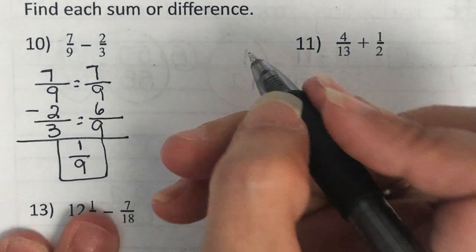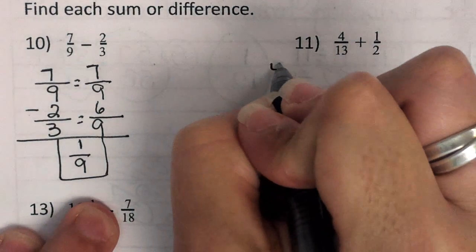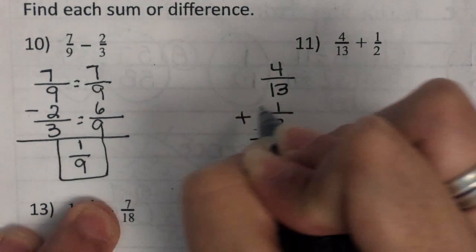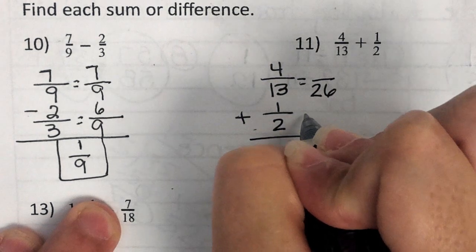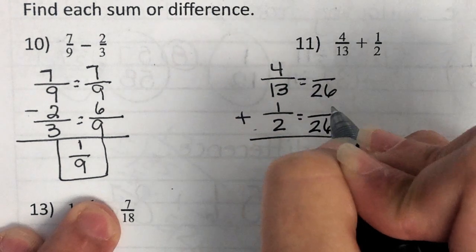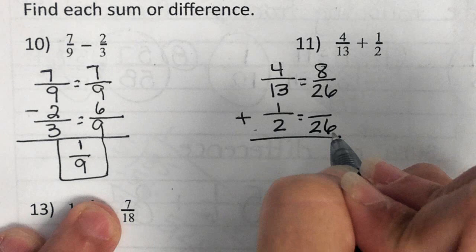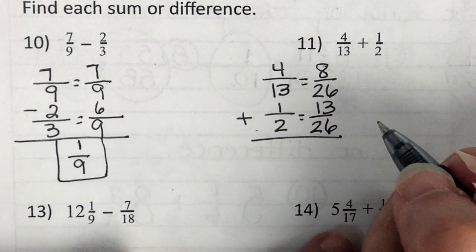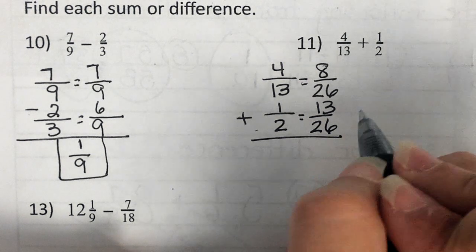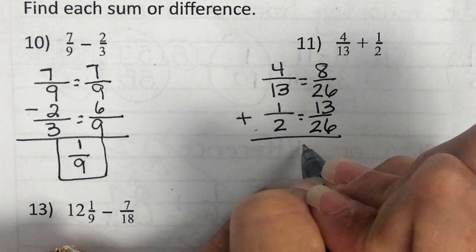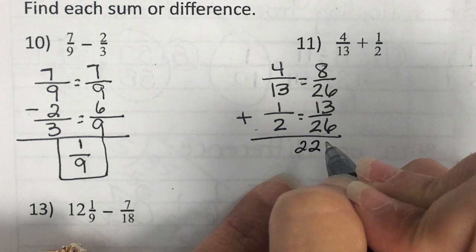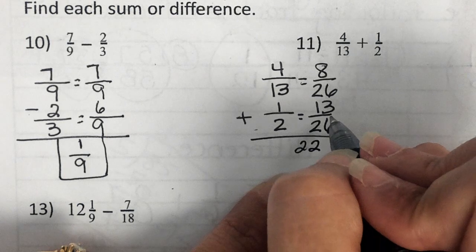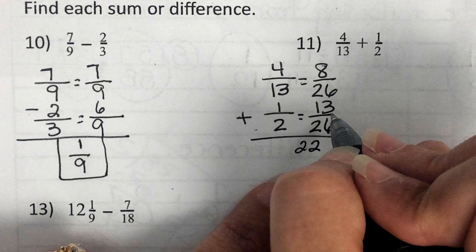And 11. I'm going to do one more. Let's see. This one's adding. So 4/13 plus a half. 26. Yes. Eight. 13. 22. Let me make sure. 20. Yeah, I think 21. 1 second. 13.